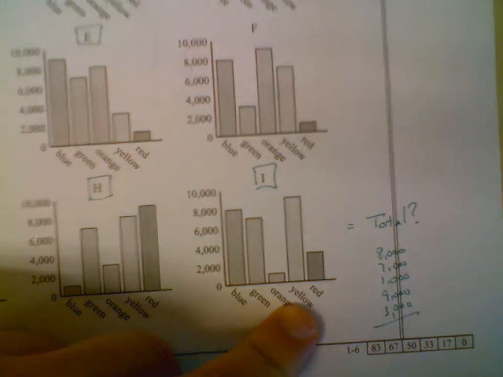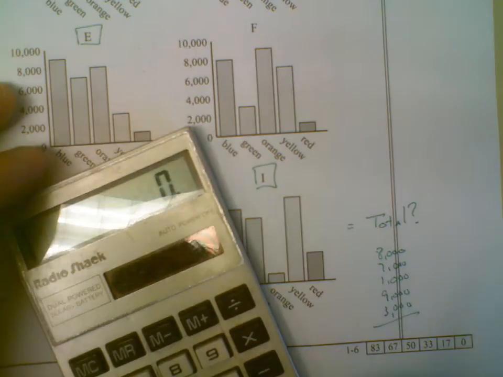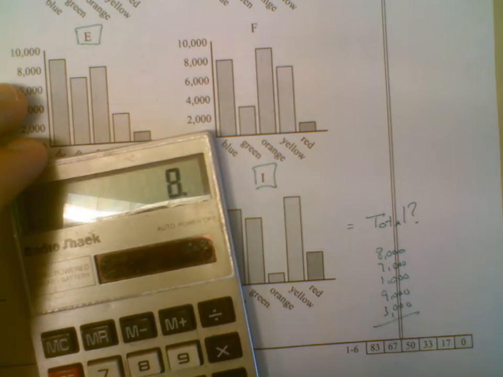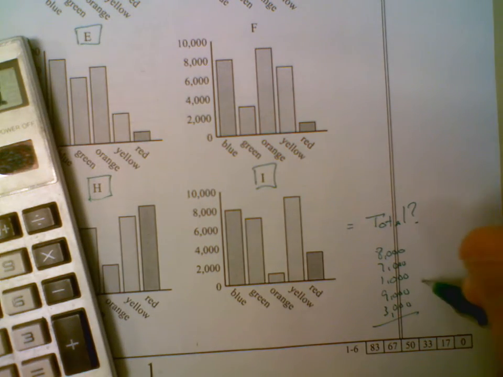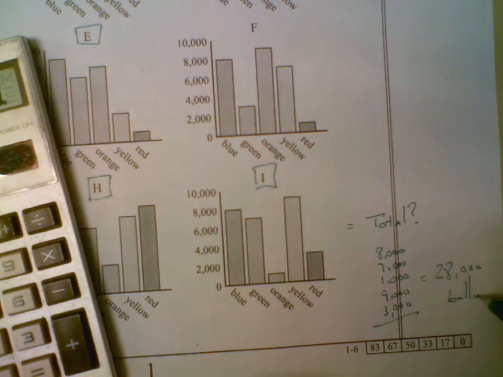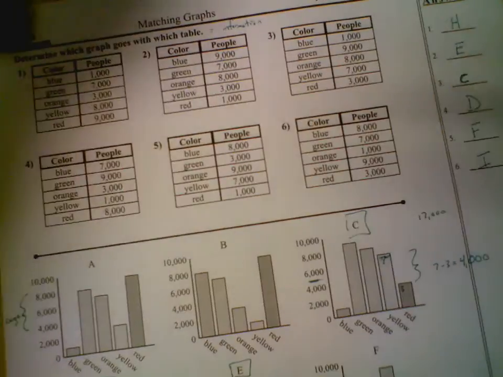So there you go. Have those 5. Let's add them up quick. 28,000 balloons.